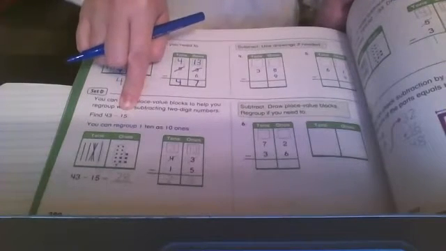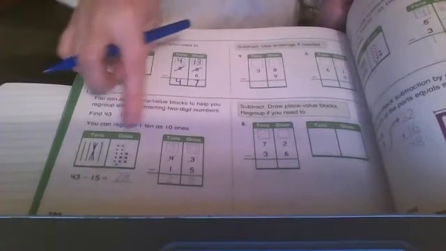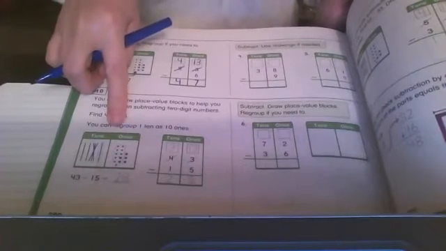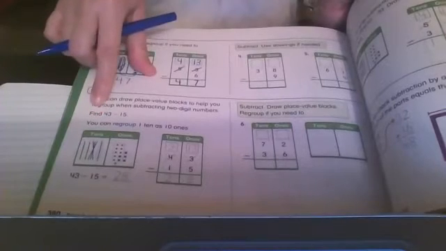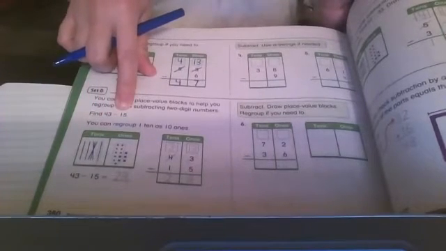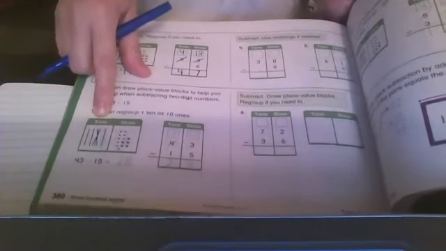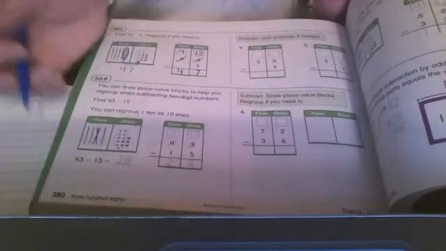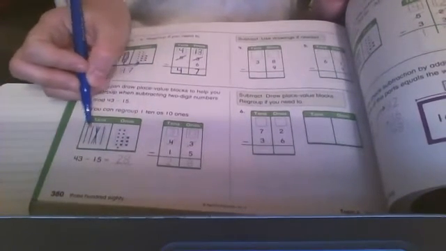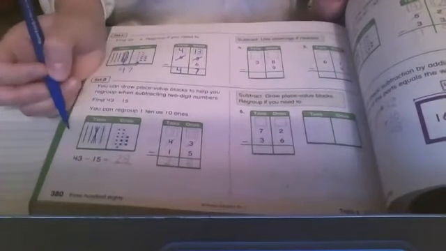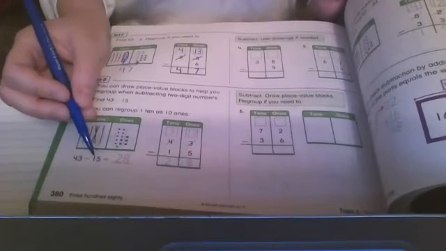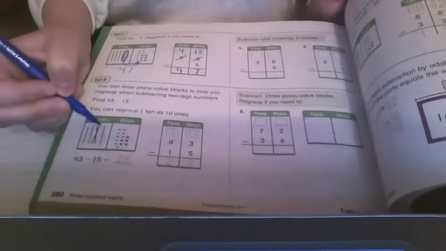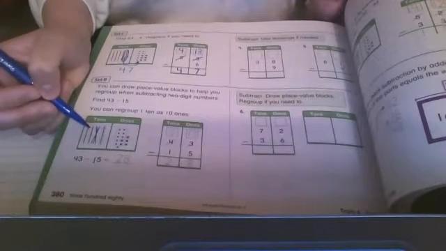Okay, so here they're saying that you can use this as a strategy when you're solving for lining up. So 43 minus 15 is what we're solving for. I have my 10s and my 1s. 4 10s is what I start with, and 3 1s for 43. And I'm being asked to subtract 15. So I'm going to start by taking away my 1 10, and you can see that's crossed out, right? And then I'm going to take away 5 1s.